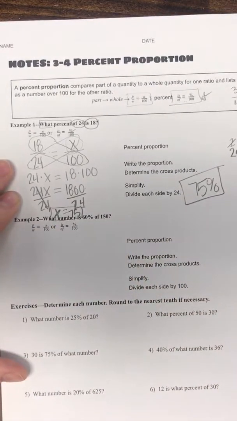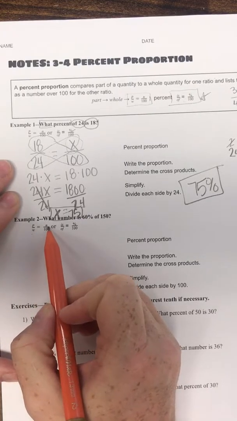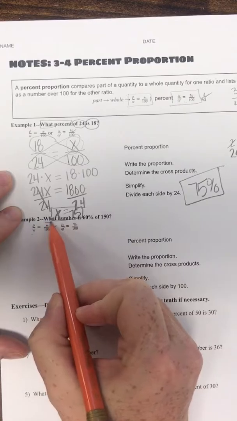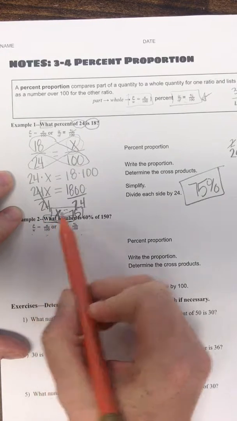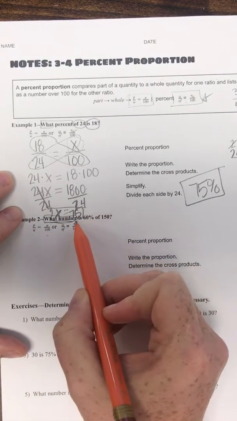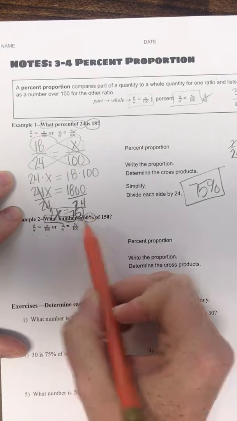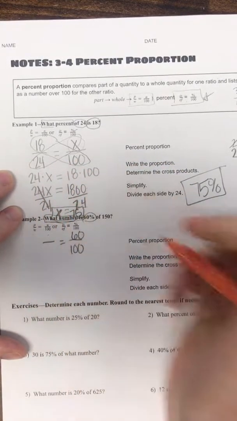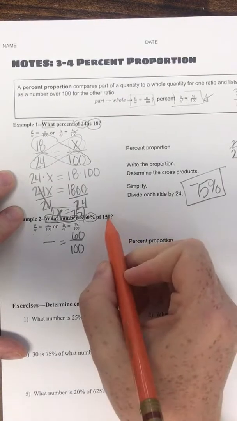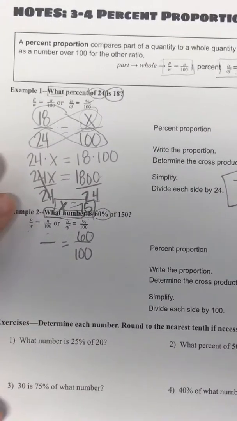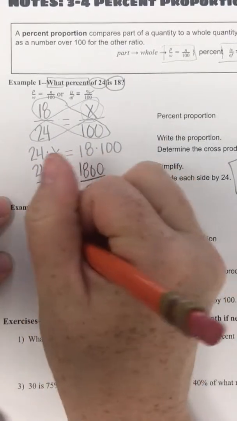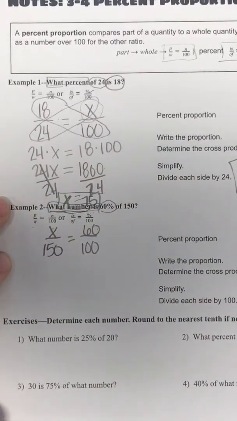Example 2, we're going to use the same thing. It's part over whole equals percent over 100, or is over of equals percent over 100. So what number is our question mark? What number is 60%? 60 is our percent. We always have 100 there. And then of 150. So of 150 is on the bottom, and the question mark goes on the is spot, so we're going to put an X right there.